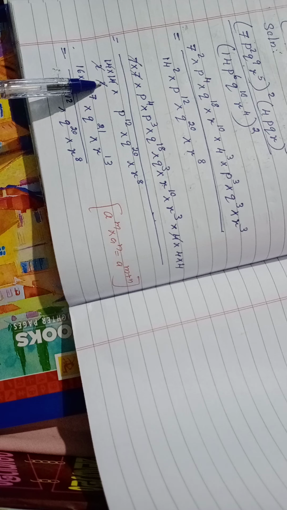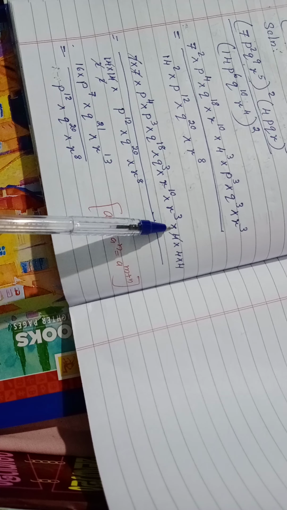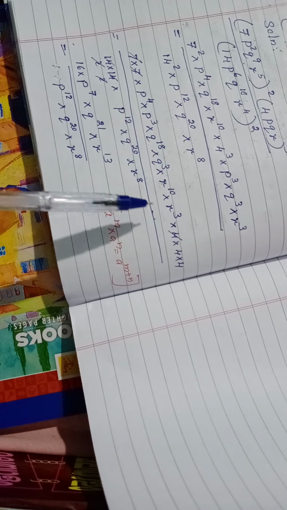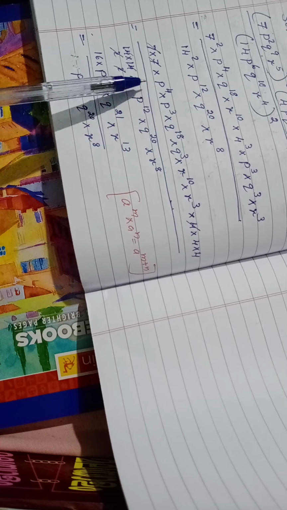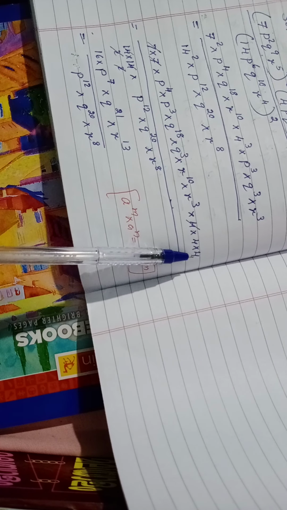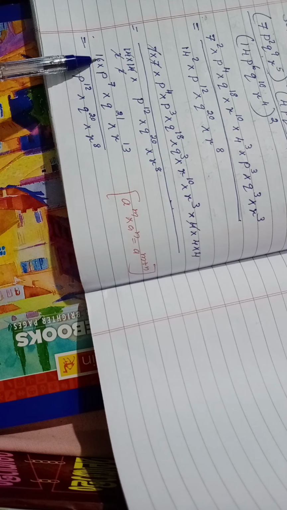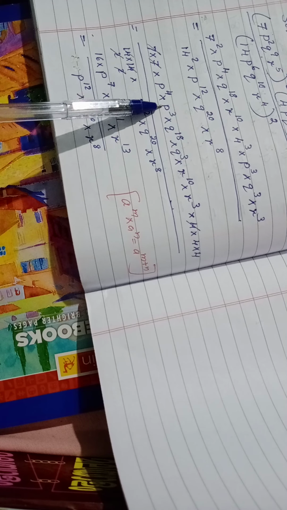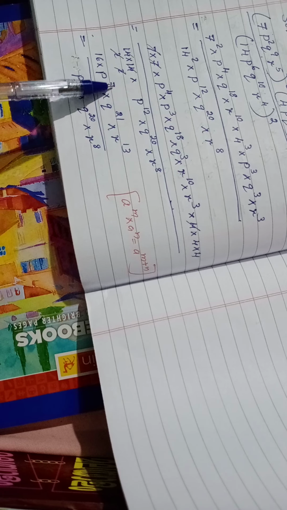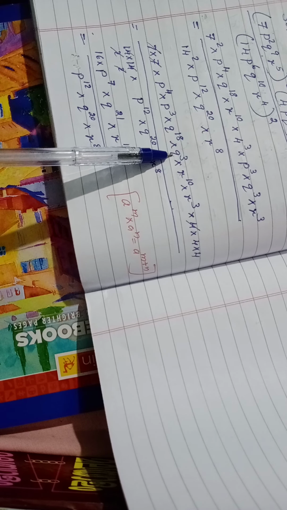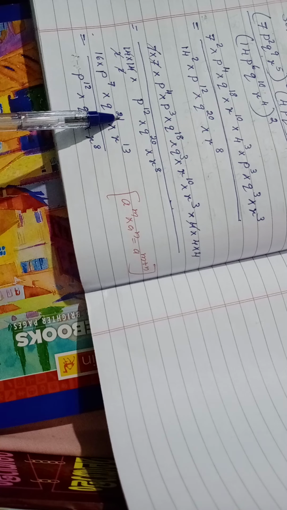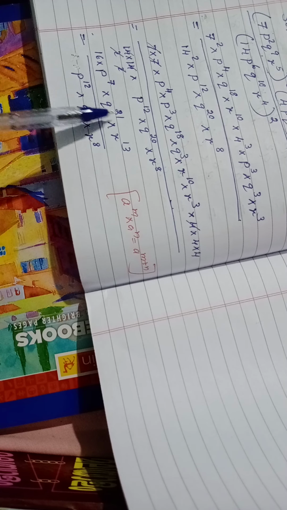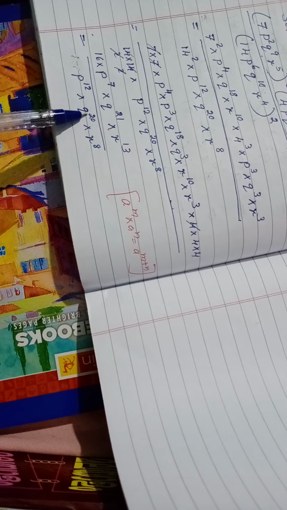Next, 7 and 14 cutting 2. These 2 and 4 cutting, 2 into 2 is 4, the 2 together, so this 4 we are cutting. Now what is the balance here? First 4 into 4, 16, I am writing here in first place. Then p raised to 4 into p raised to 3, both with the same base p, 4 plus 3 equal to 7, so p raised to 7. Then q with the same base, 18 plus 3, 21, q raised to 21, into r raised to 10 plus 3, answer is 13. Now denominator p raised to 12, q raised to 20, r raised to 8.